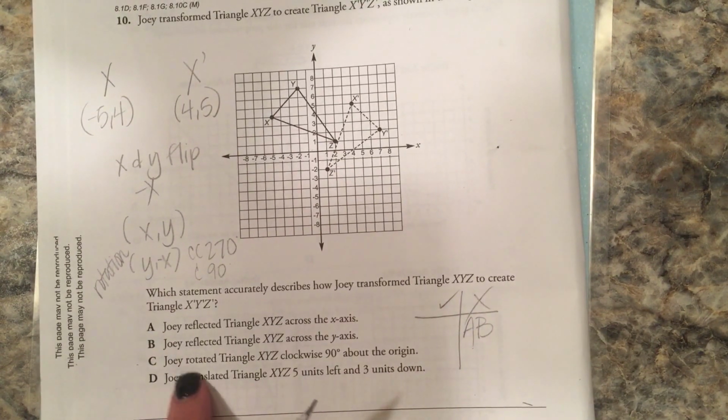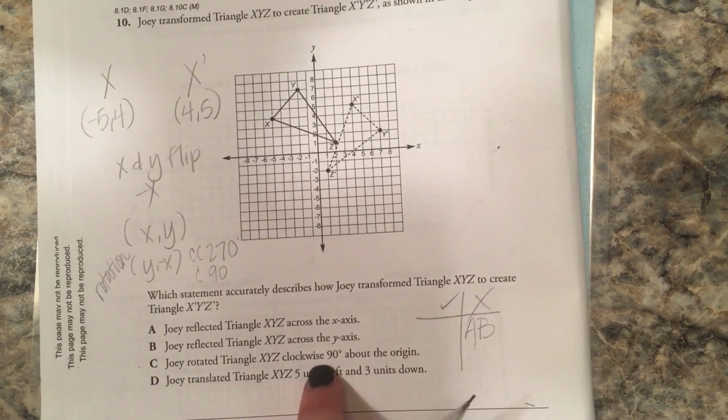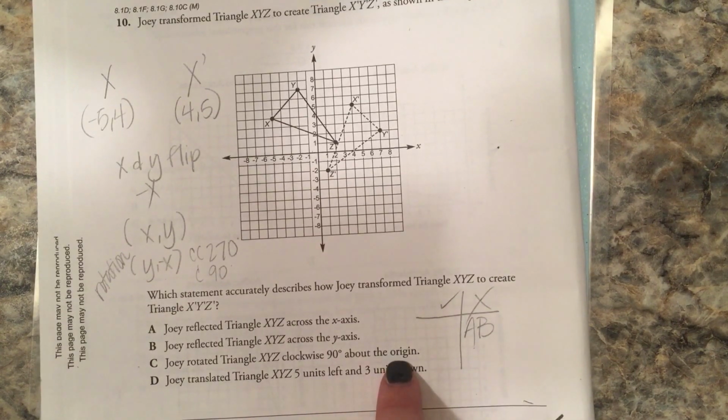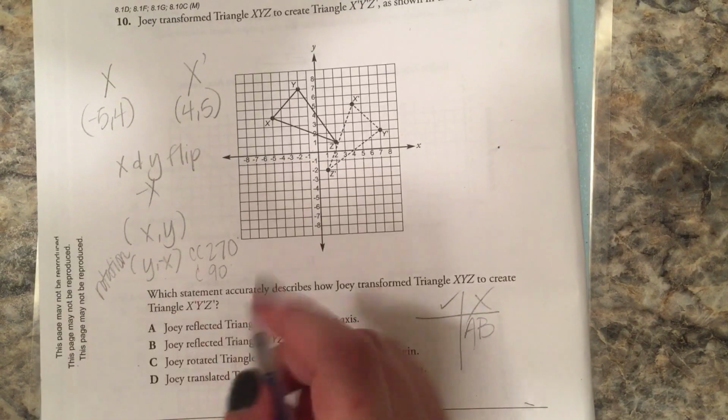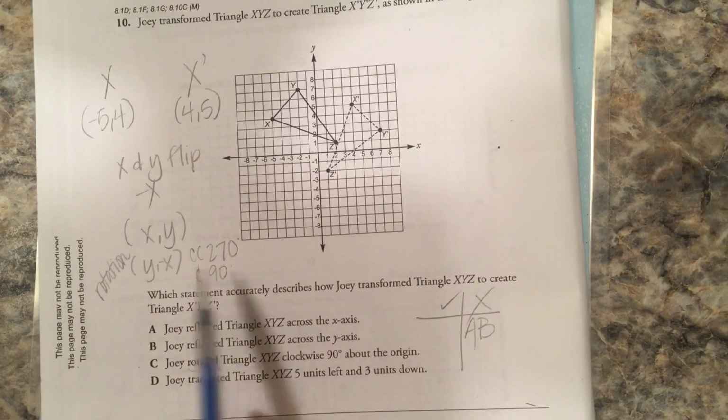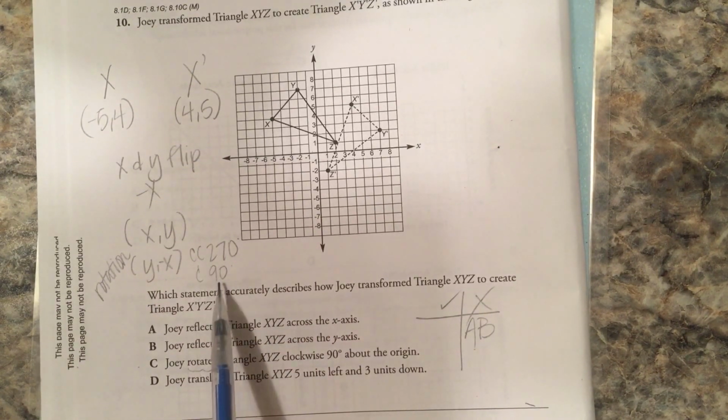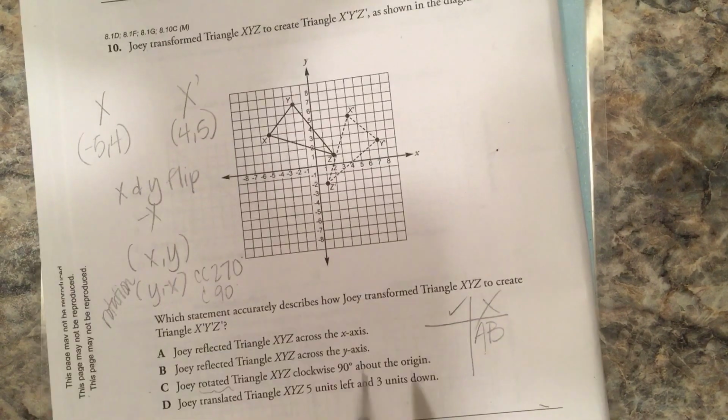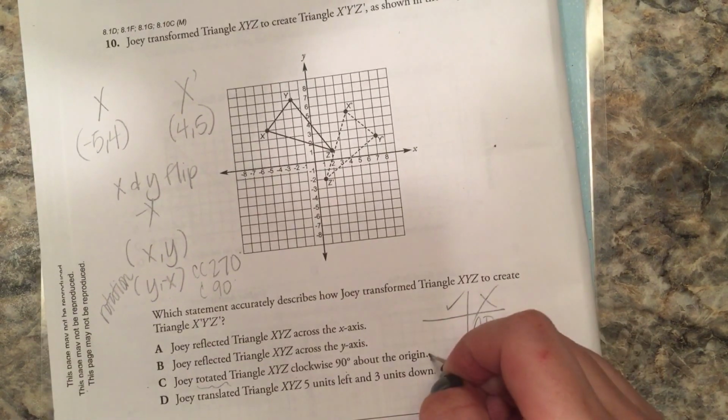Option C, it says that Joey rotated triangle XYZ clockwise 90 degrees about the origin. Now they're speaking our language. We said that there was a rotation, so that checks out. And we said it was either 90 clockwise or 270 counterclockwise. Okay, clockwise 90, that checks out.